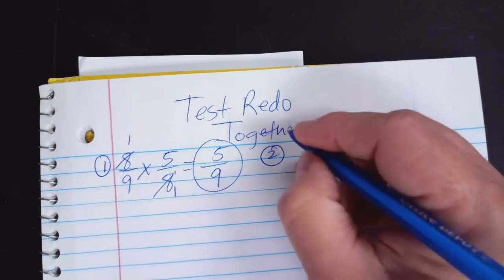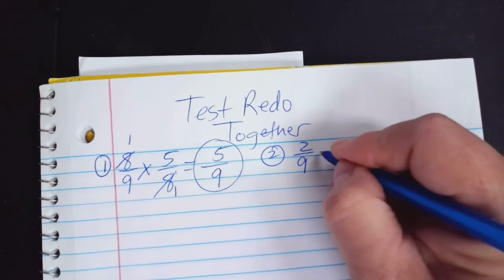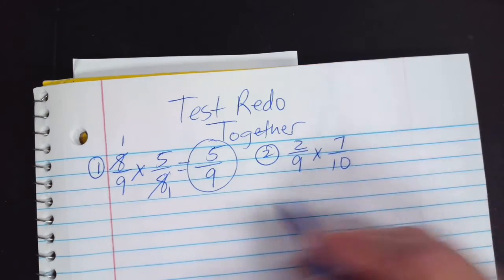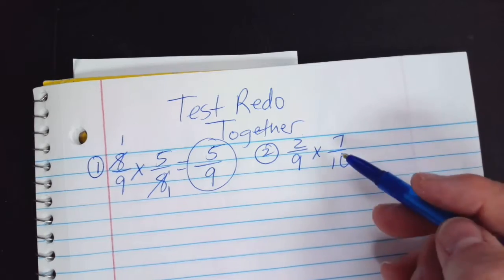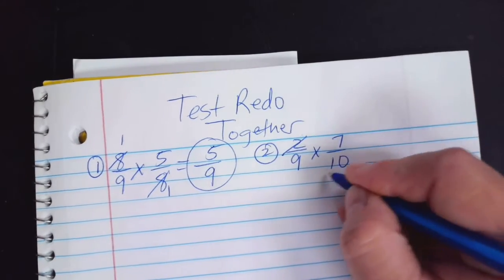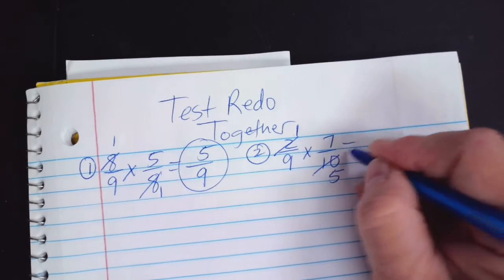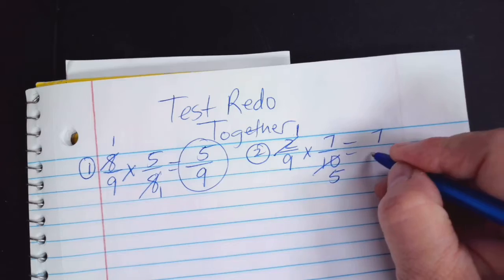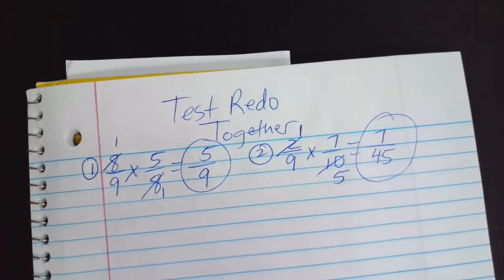The second problem was also a multiplication problem, and we have, in this particular test, 2 over 9 times 7/10. Remember, for multiplying, you just go straight across numerators and denominators. If you see we have 2 and 10 here, there is a common factor we can divide out because 2 goes into 10 5 times and 2 goes into 2 1. So then multiply across the numerators. 1 times 7 is 7. 9 times 5 is 45. And that is in simplest form.